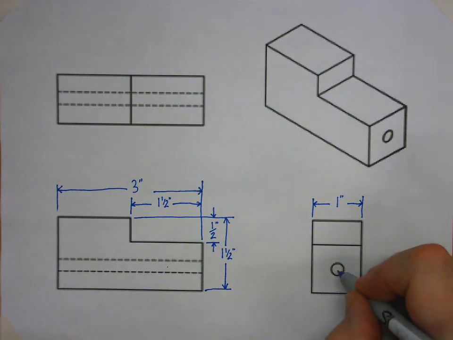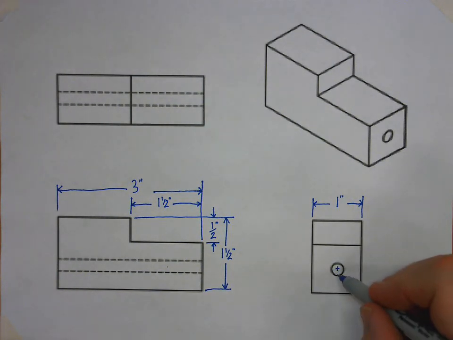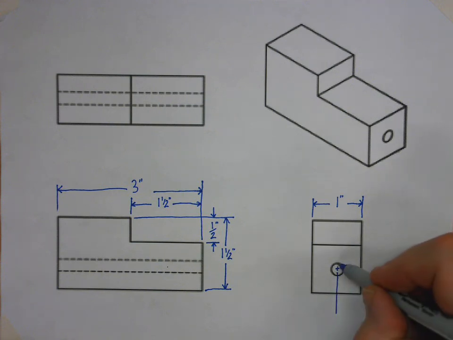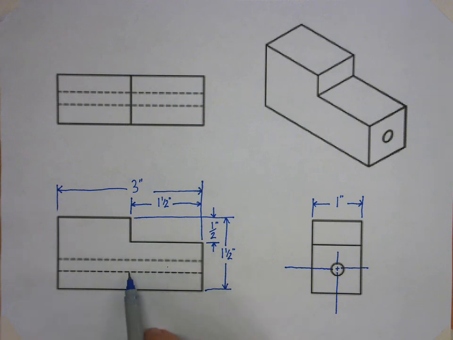A circle gets a center mark. It looks like a little plus sign right in the middle. And from that, we can now get our center lines. Now, that being said, we probably need to add center lines to these two as well because they are symmetrical. So we can go ahead and draw our center line, long, short, long, short, long. There's our center line. If we were to extend this over, this would line up perfectly with that.